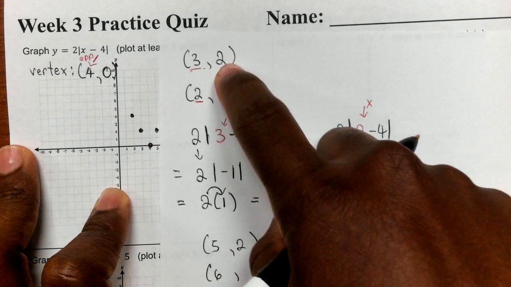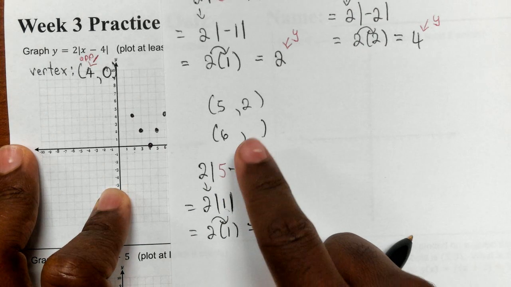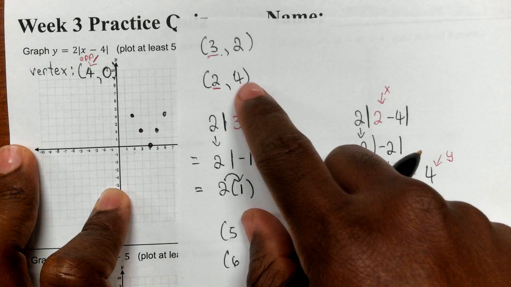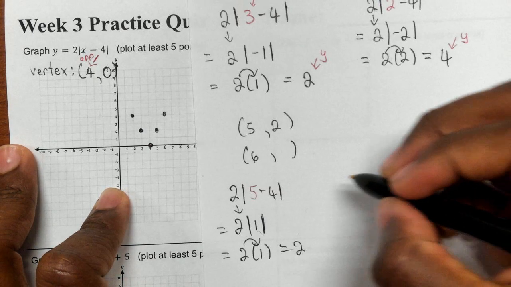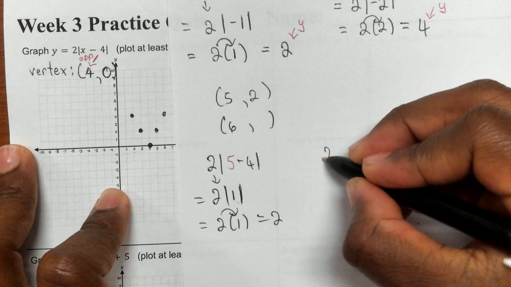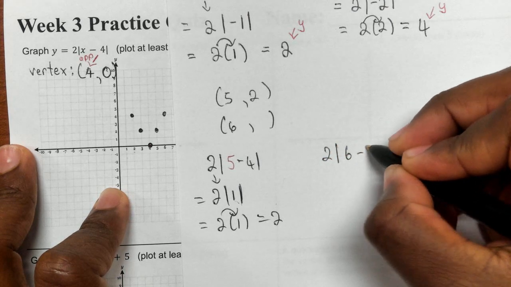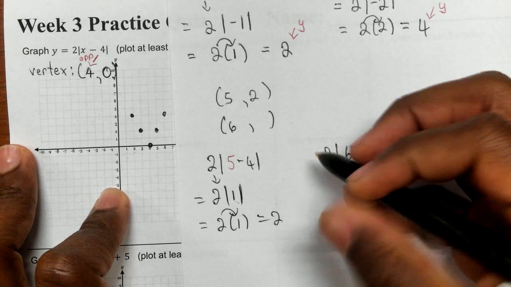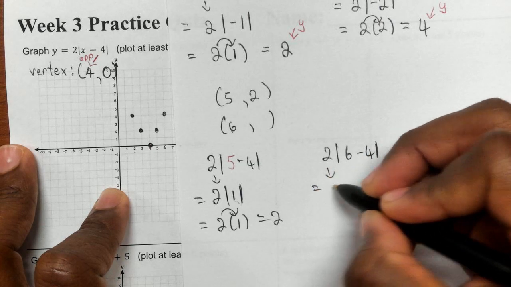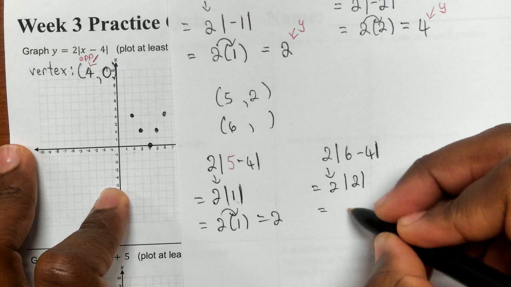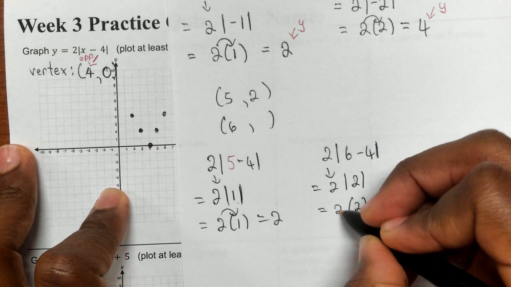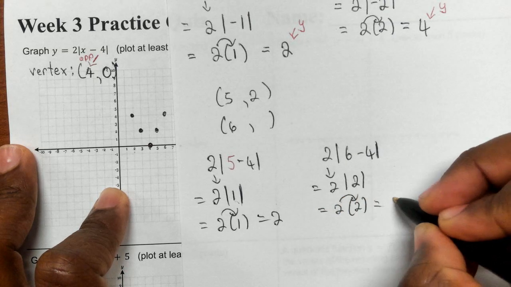got right here. Okay? So when I plug in 6, I am going to also get 4. And I'm going to prove it to you. Okay? So I would have 2 absolute value 6 minus 4. So the 2, I bring it down. 6 minus 4 is 2. The absolute value makes the number stay as a positive. 2 times 2 is 4.